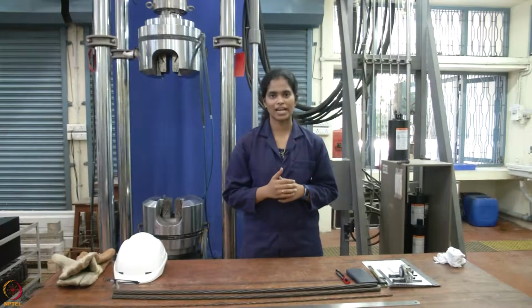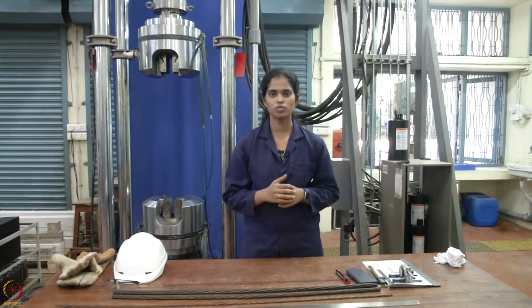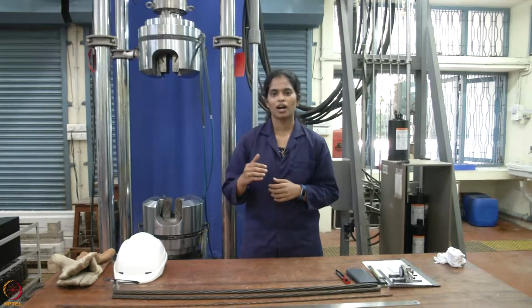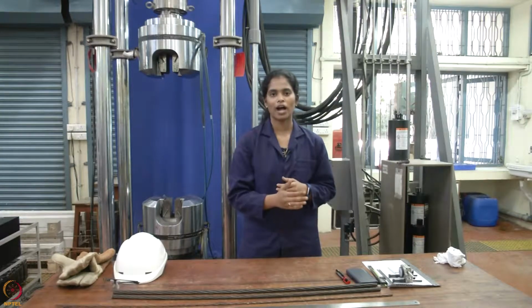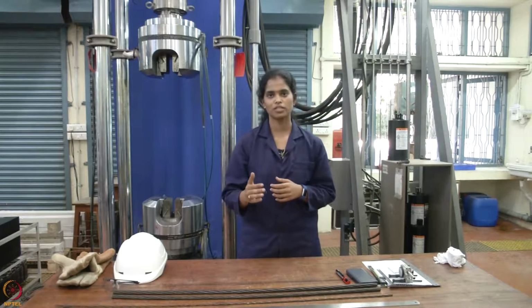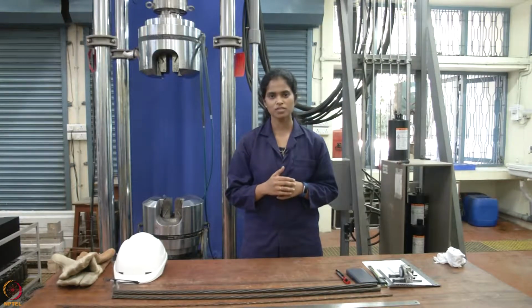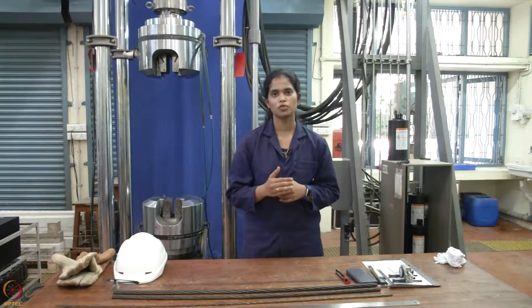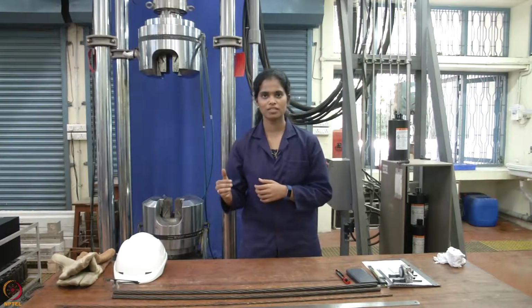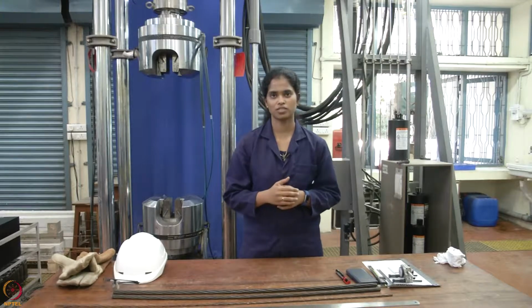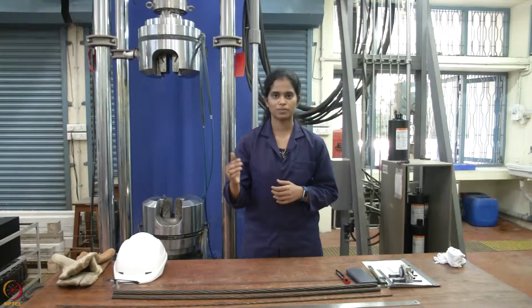Typically, pre-stressing strands are widely used in bridge structures, railway sleepers and high-rise buildings, and these are high capacity strands of about 100 to 200 kilonewton depending on the different sizes of the bars. So, it is very important to characterize those strands to meet the acceptance criteria to be used in the structures. So, what are those acceptance criteria?